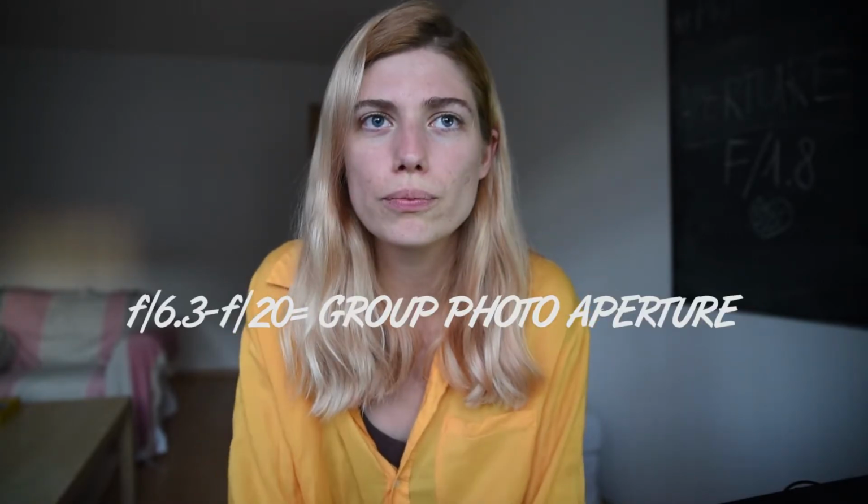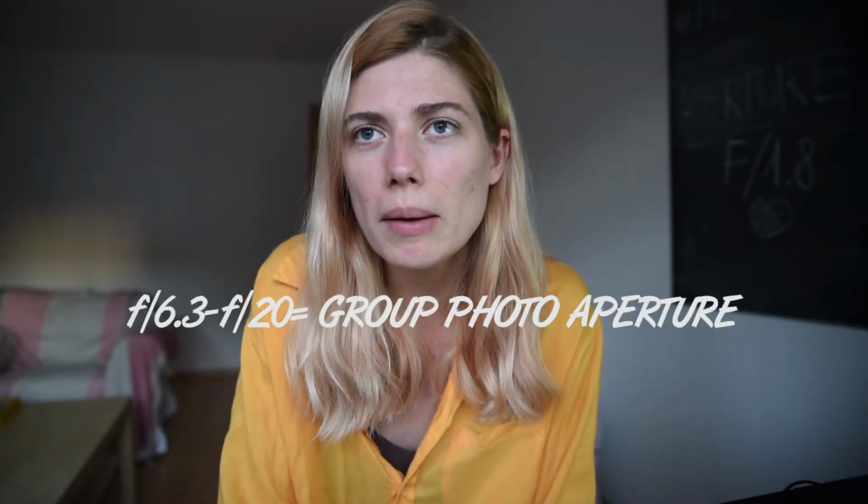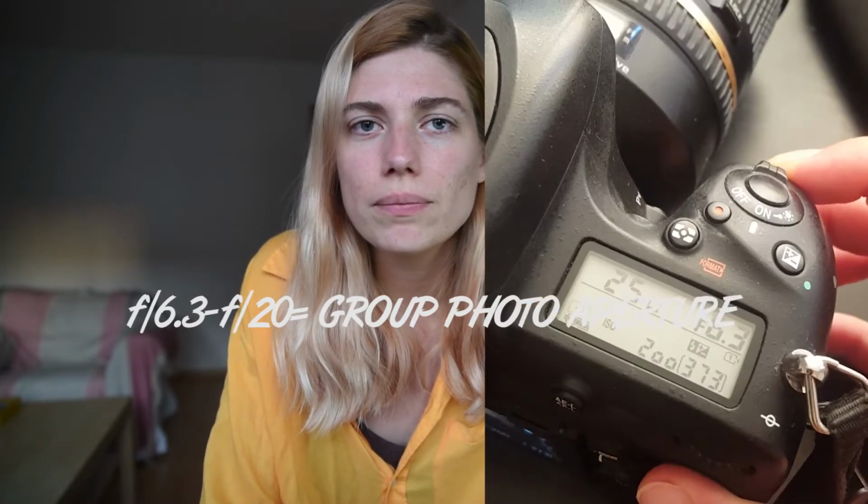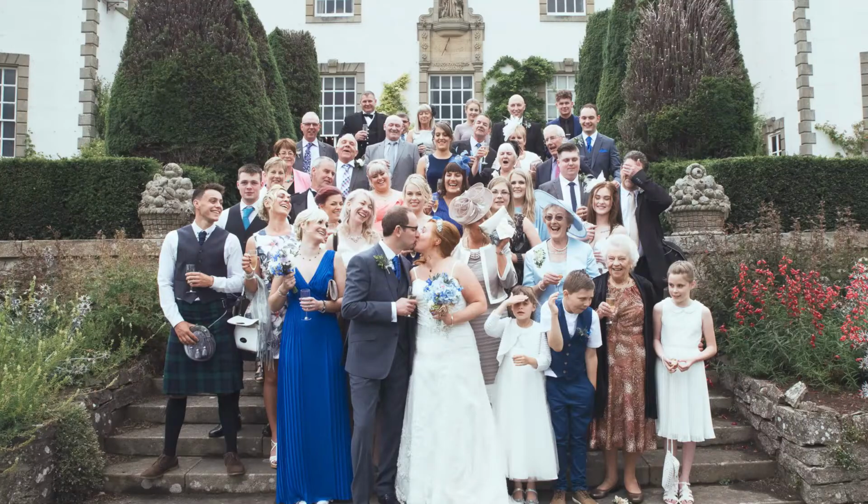Have, let's say, a group photo, right? So remember what we did before, just increase the number, maybe to, I don't know, like 13 or something like that, and then most likely all the people will be in the shot, unless it's like a few hundred people, then of course put it up to the maximum, 22 or whatever you have.